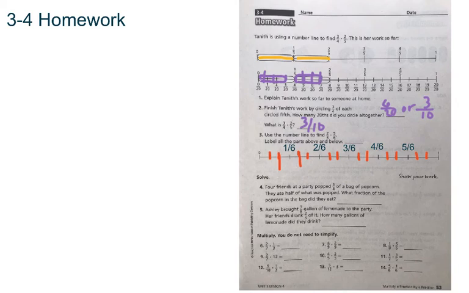Well, we know that they popped 3/4 of the bag, and of that 3/4, right, we have the word of, that's the big thing. Of that 3/4, they ate half. How do you write half? 1/2 is equal to half. So we have 3/4 times 1/2 because we want to know what half of 3/4 is.